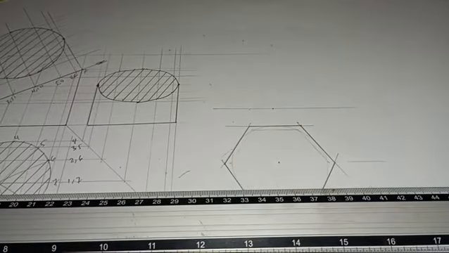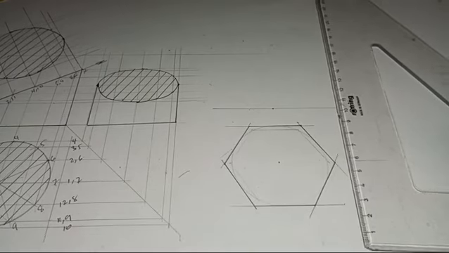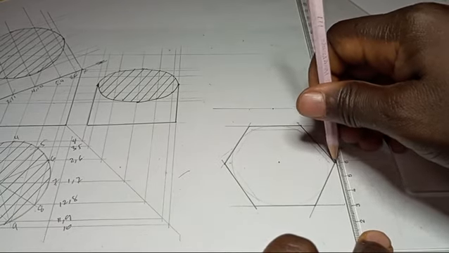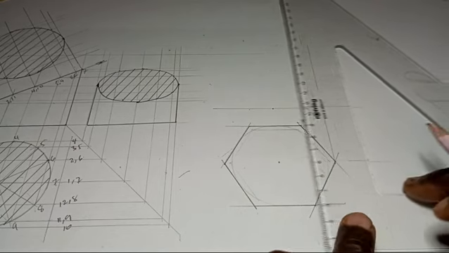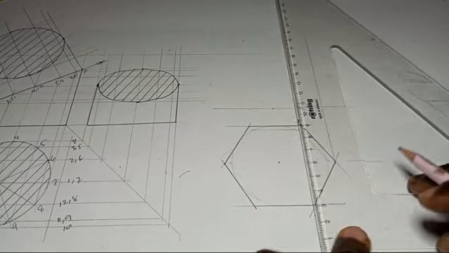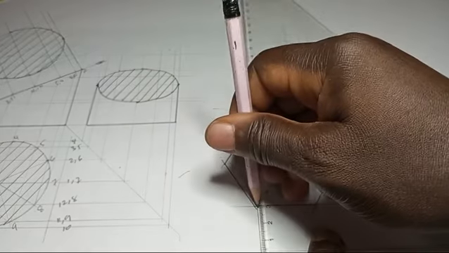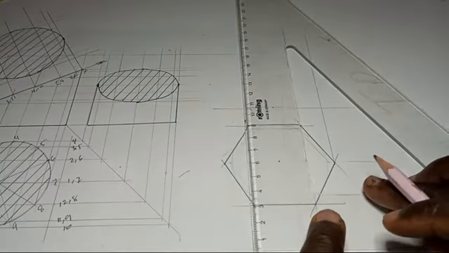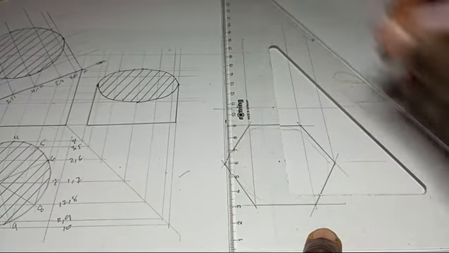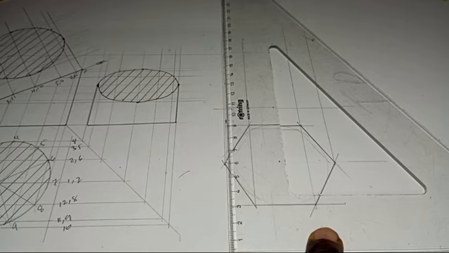Let me use the bigger set square. Take it vertically upward. Take this one too vertically upward. This one too vertically upward. And the last one vertically upward. So that's what we'll do.